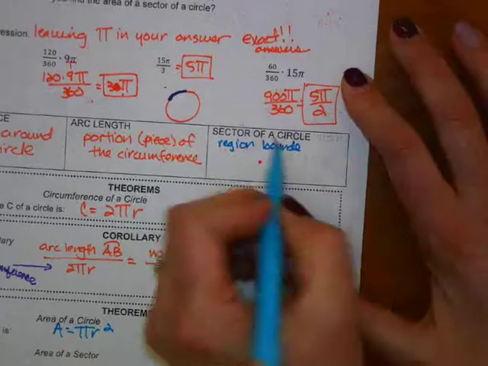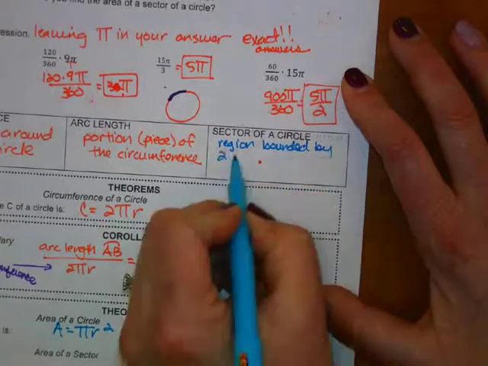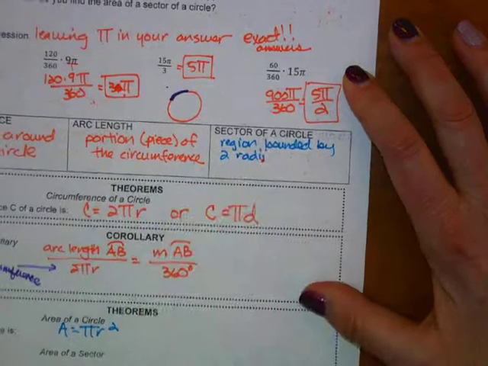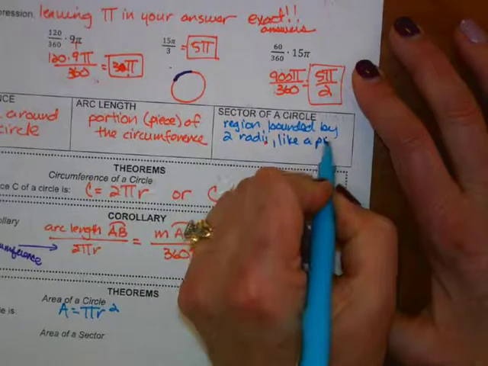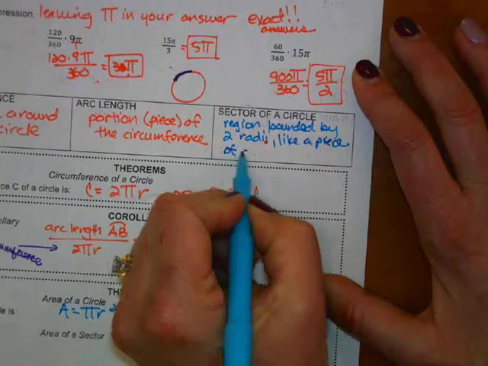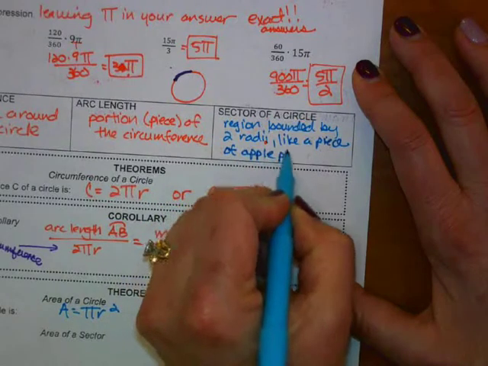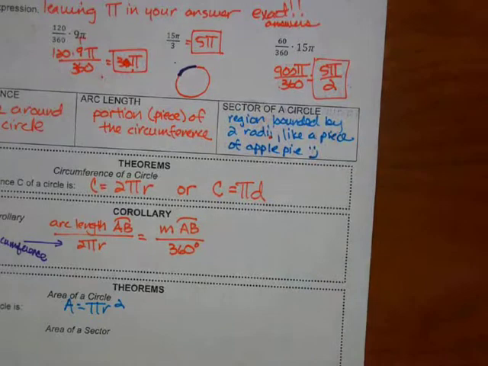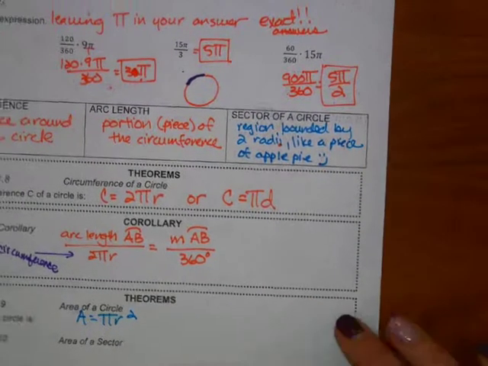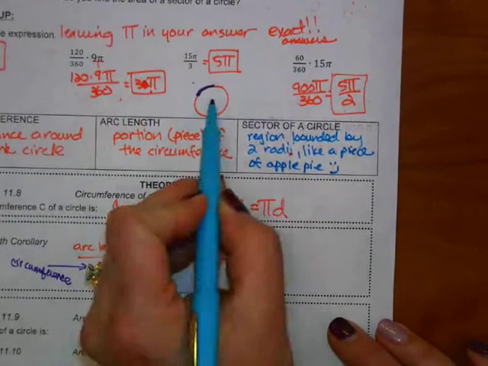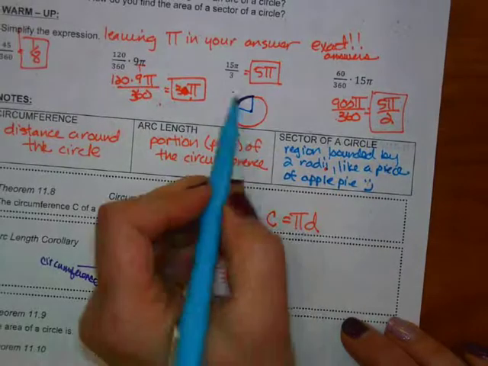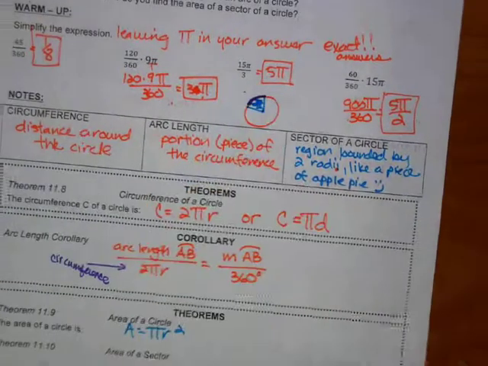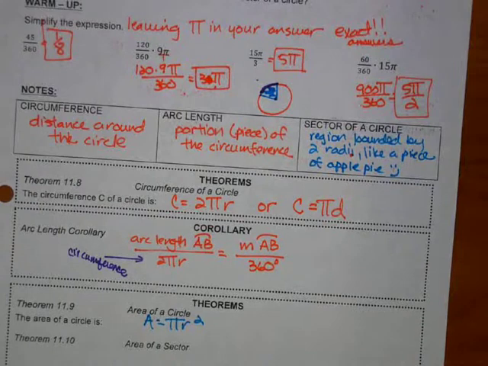A sector is a region bounded by two radii, like a piece of apple pie. Just kidding, it could be any flavor. In this circle I had drawn up here, if I put a center here and you draw the two radii, the sector is the inside there. It's like a piece of pie, and we're going to find the area of that now.